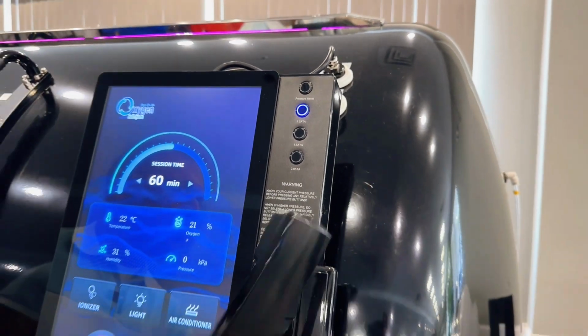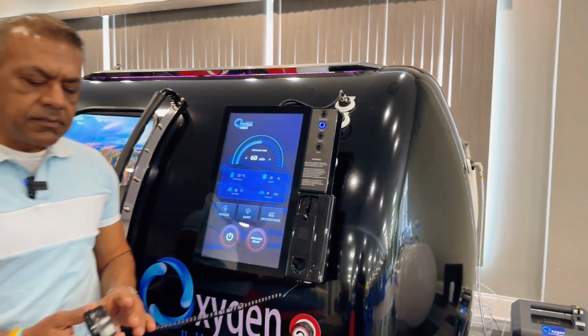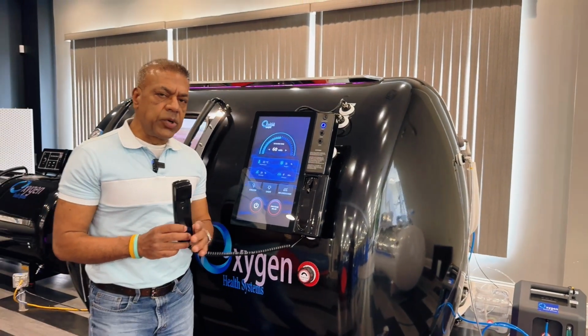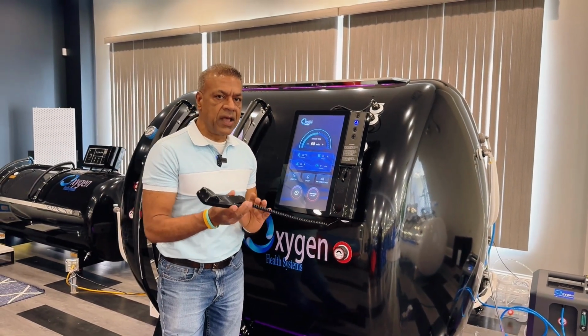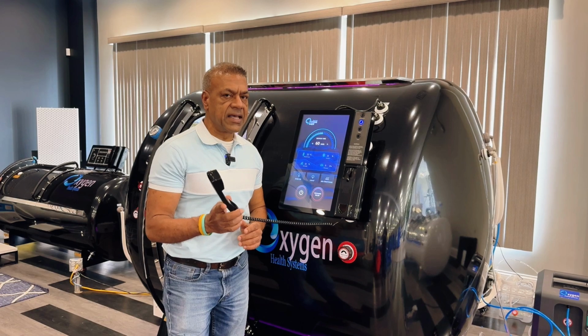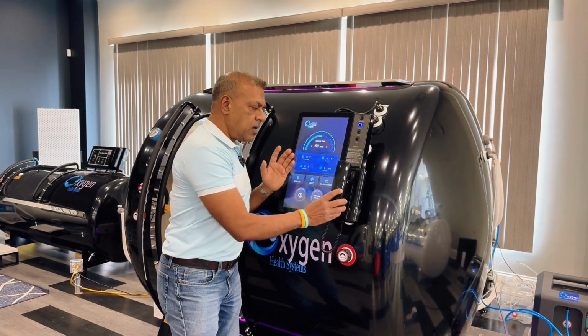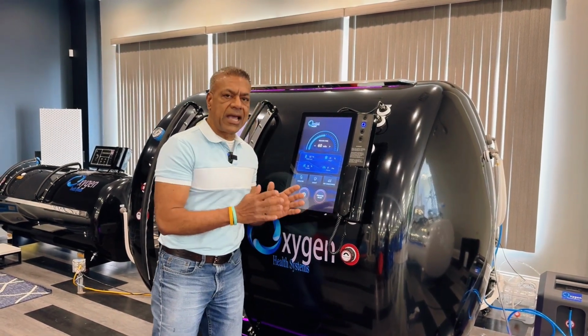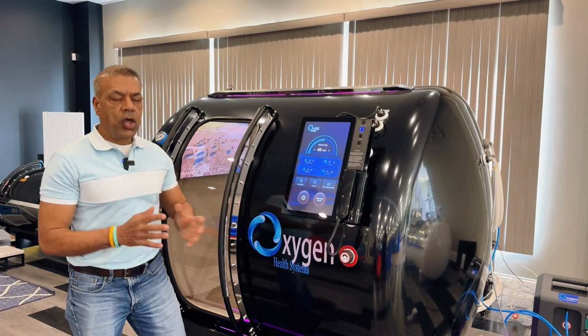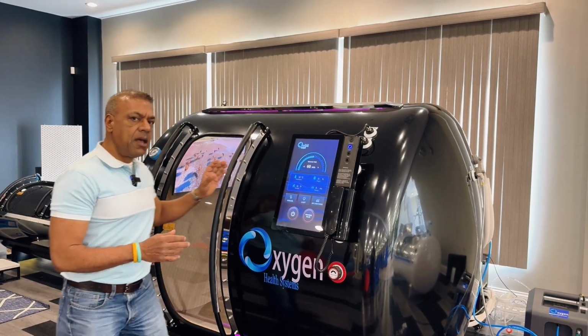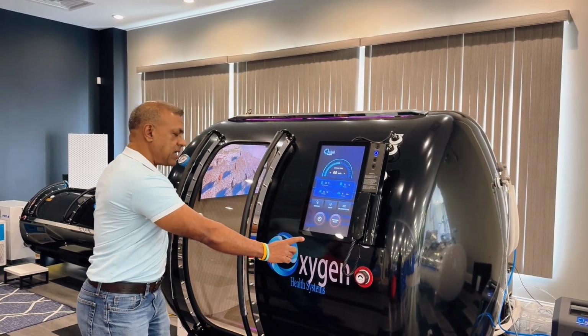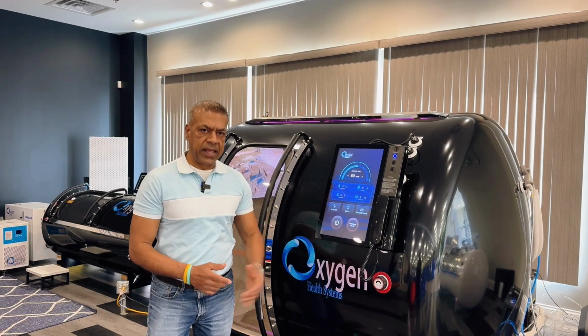Next, you have the communication system. In the event that you need to speak to your client or your patients inside, all you have to do is pick up the handset and it would ring. Conversely, if someone needs your attention from inside, all they have to do is press the button, which is right here, and this phone will ring.